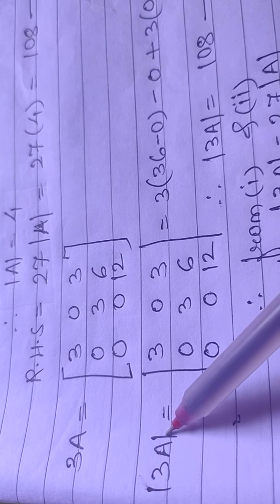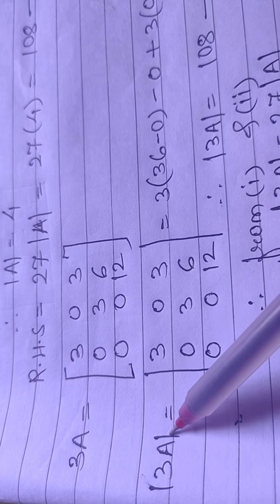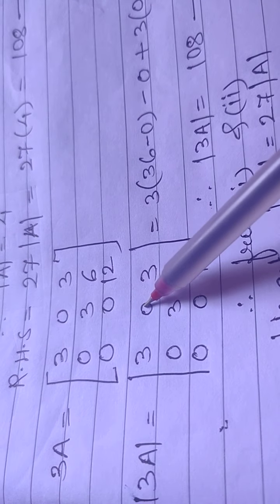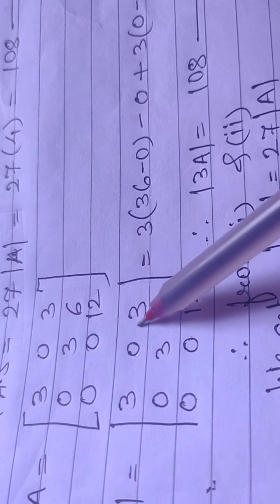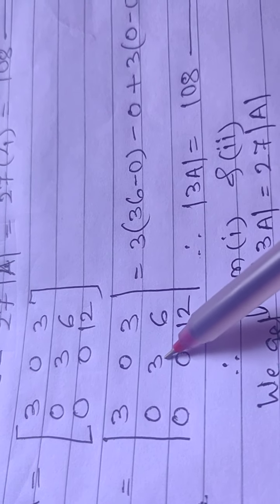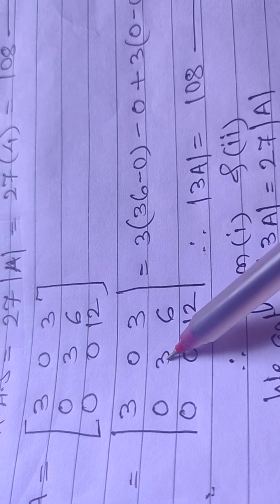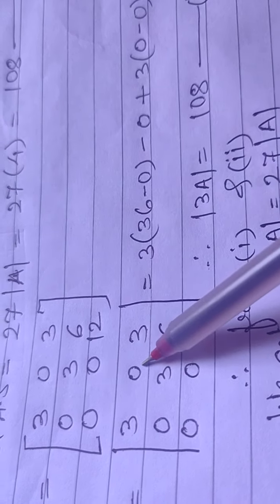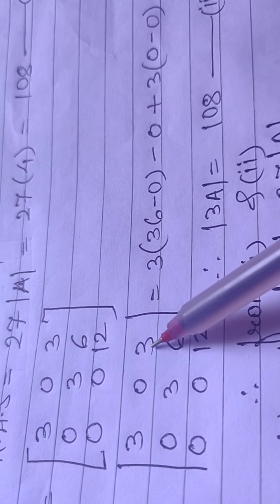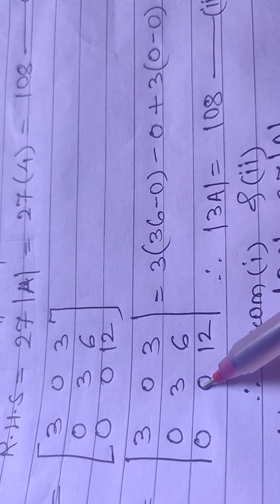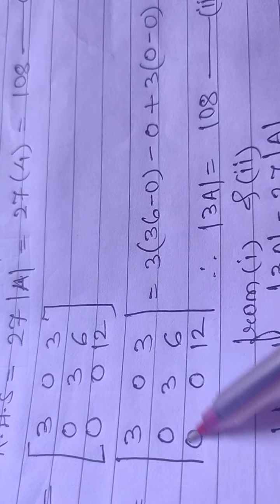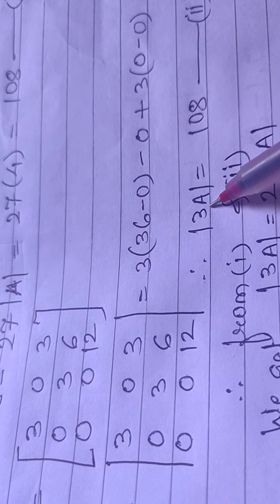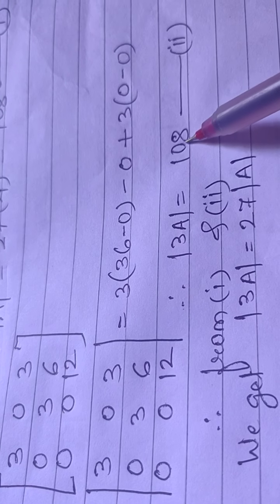Okay, and then take its determinant. So this is determinant of 3 into A. So solve this along the first row only. 3 into this multiplication, 12 into 3, this is 36, minus 0 into 6. Then middle term is 0, it will become 0, and plus 3 into this multiplication is also 0, 0 minus 0. Okay, so 3 into 36, we get the value of this determinant as 108.